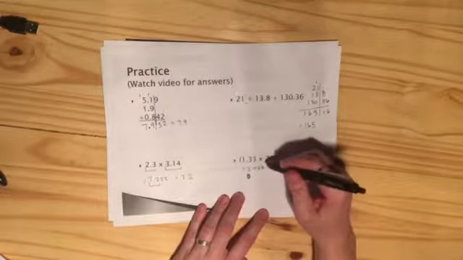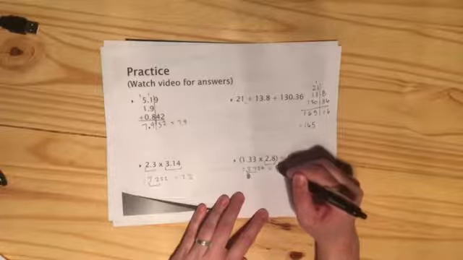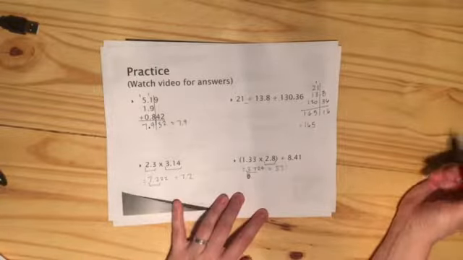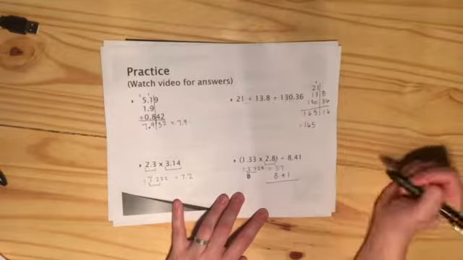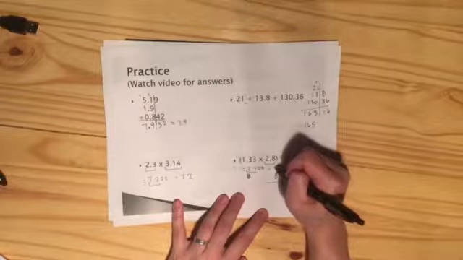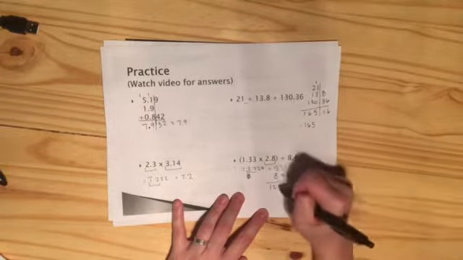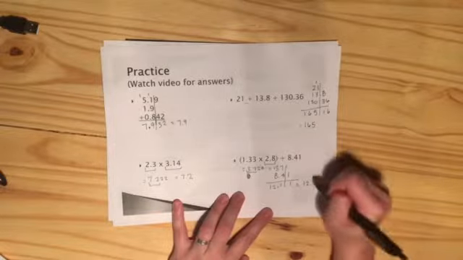But first I'm going to cut it off to 2 significant figures. So here I get 3.7, and then I add that to 8.41. I'm going to cut it off to the least number of decimal places. So I get 12.11, round that to 12.1.